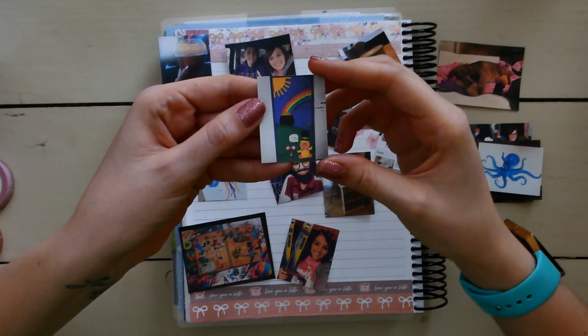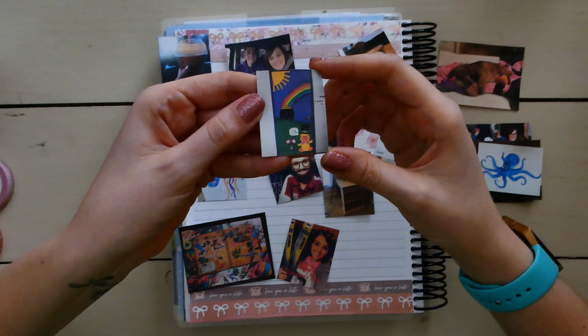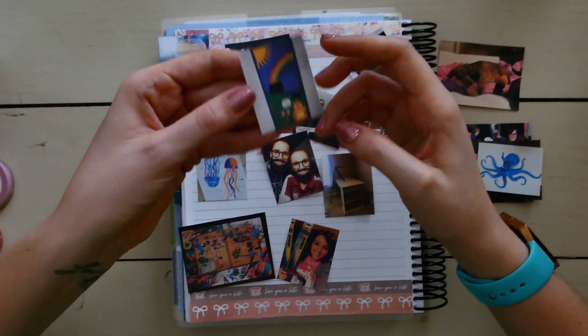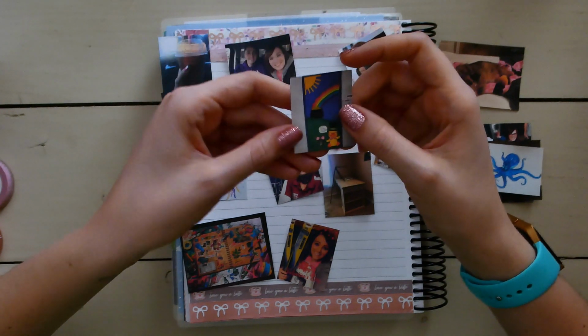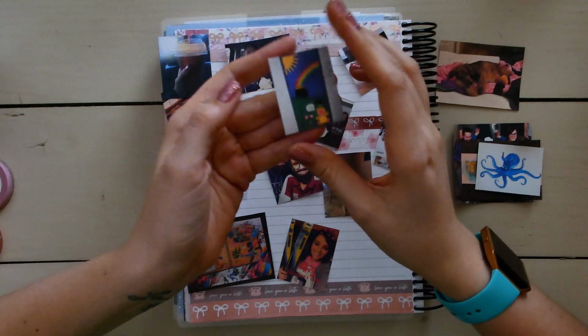And then I want to put a picture of our door at work. I put a lot of time into this and it just makes me really happy, so I wanted to put this in here somehow. In the past I've cut it down so it is just the door, so that's an option here as well.